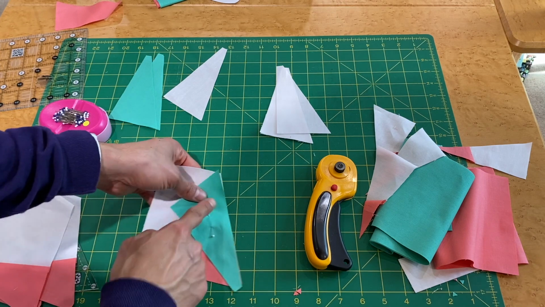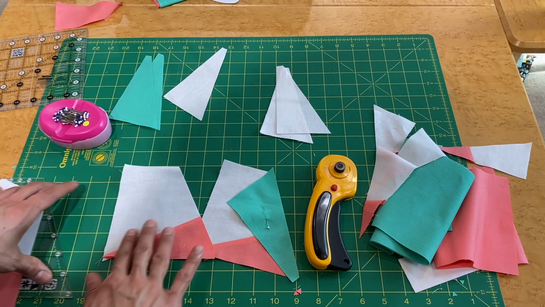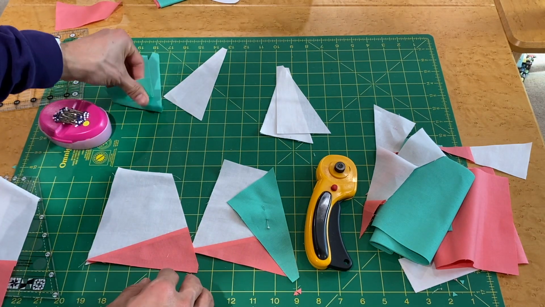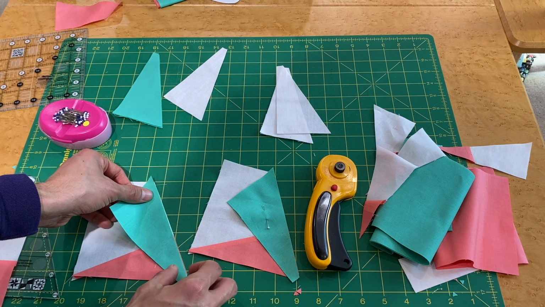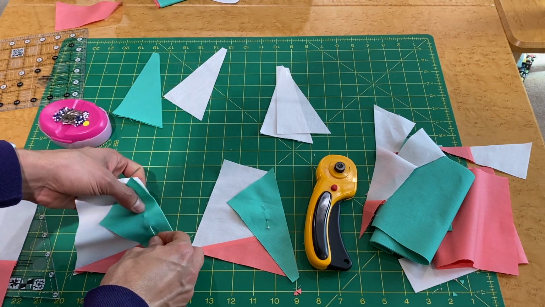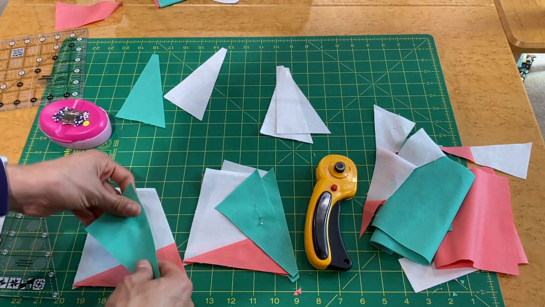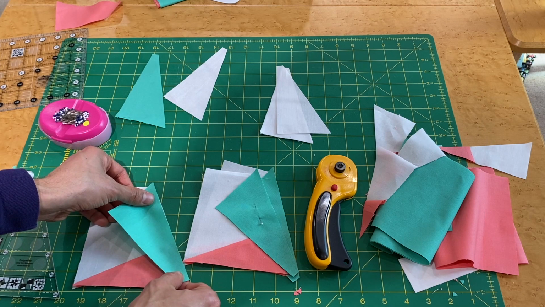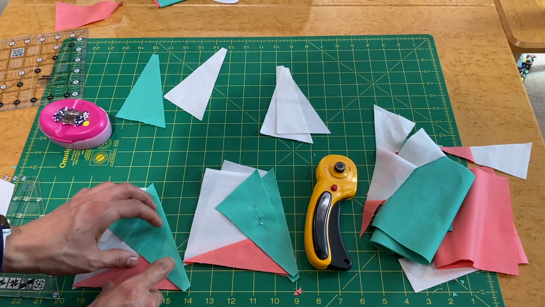And like I've mentioned before, I like to pin in this manner so I can leave my pin in while I'm sewing, so it's not going to interfere with the presser foot at all. As long as you're pinning it far away enough from the edge, you shouldn't have a problem.